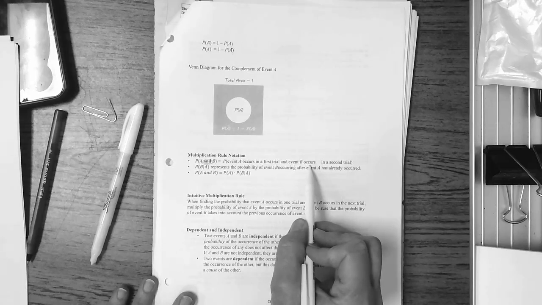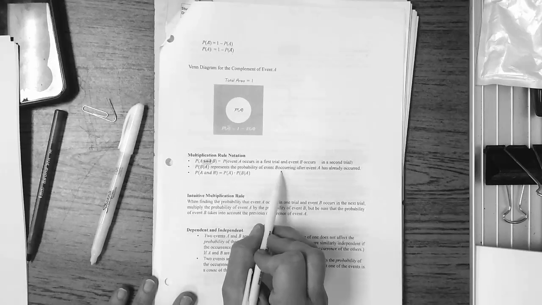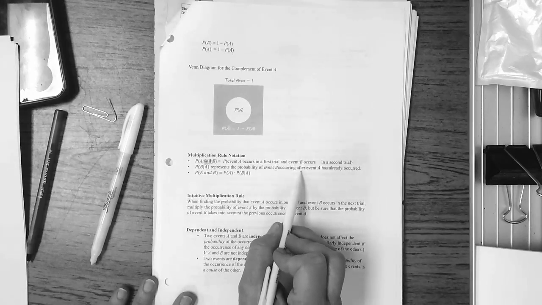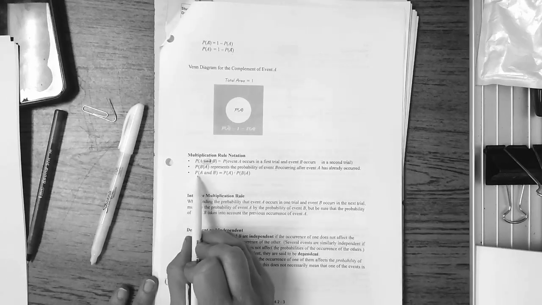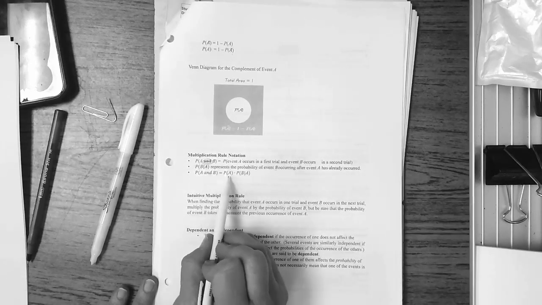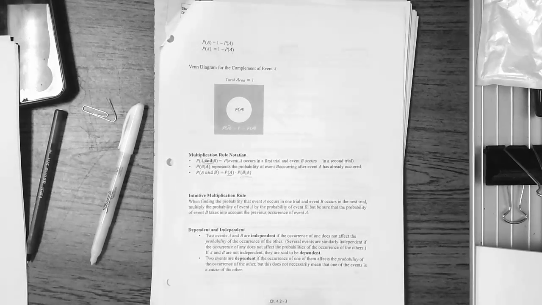Okay, the probability of B given A represents the probability of B occurring after an event A has already occurred. And then you would also have the probability of A and B, so the probability of A times the probability of B.